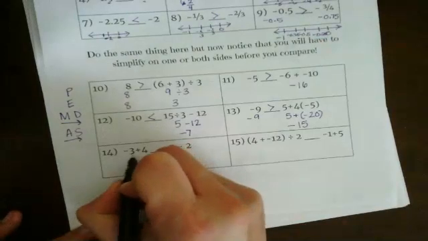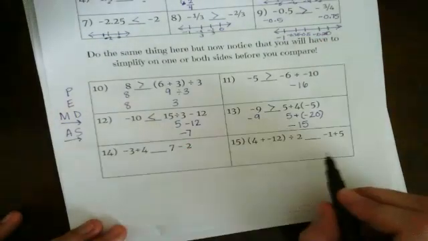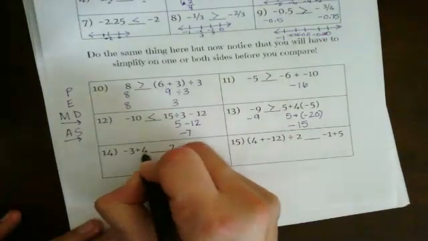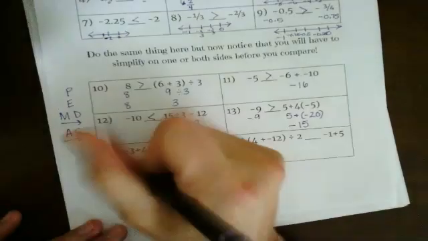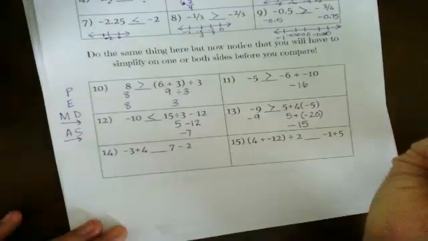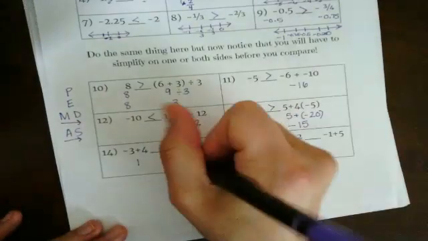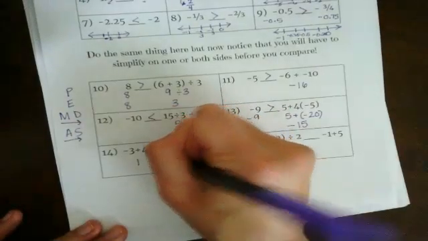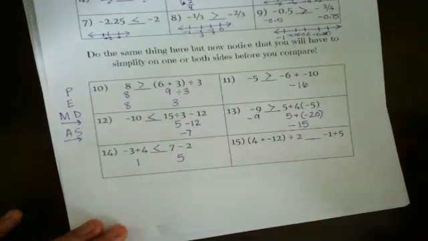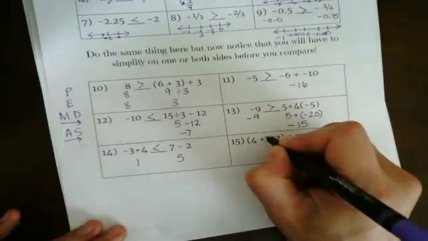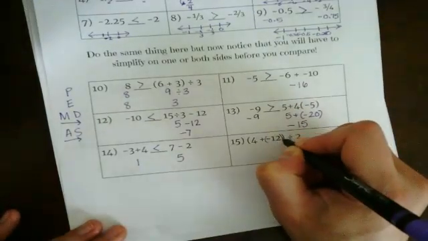And then we have -3. So now we're going to simplify both sides. Okay, so -3 plus 4. Take the sign of the larger number, which would be positive, and subtract. So we get +1 is what to 5, and that would be less than. And the last one, oh, missed GUI, didn't you put parentheses in here?